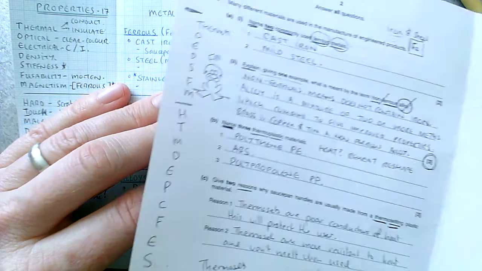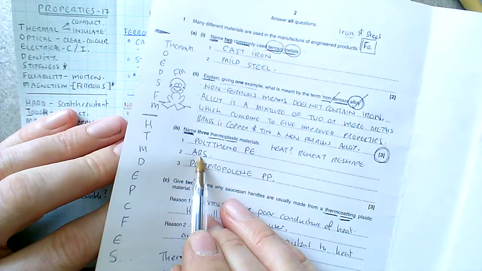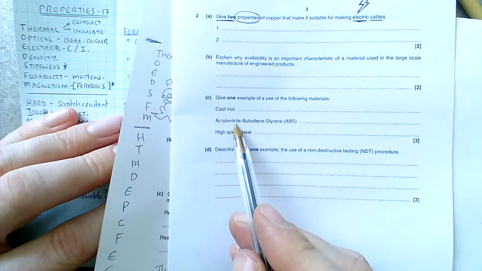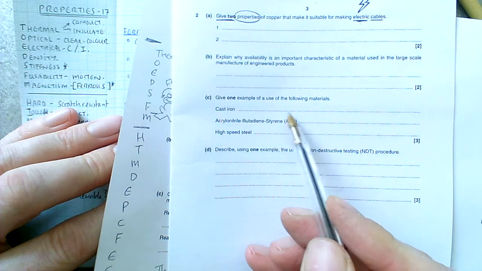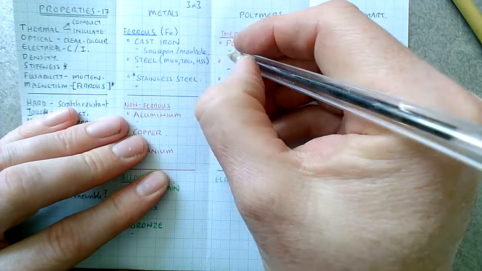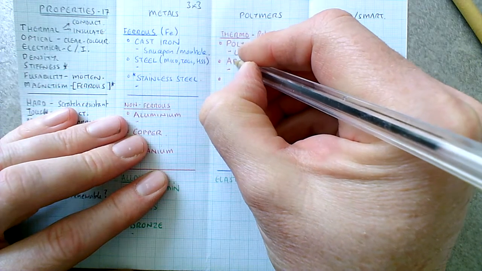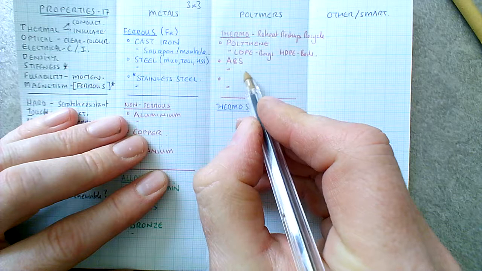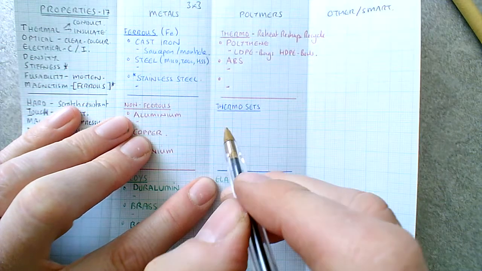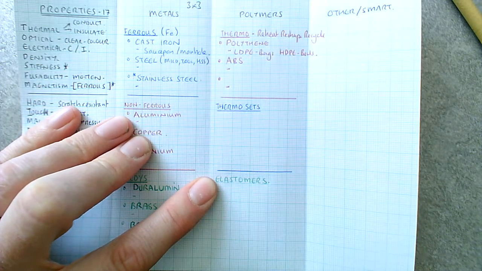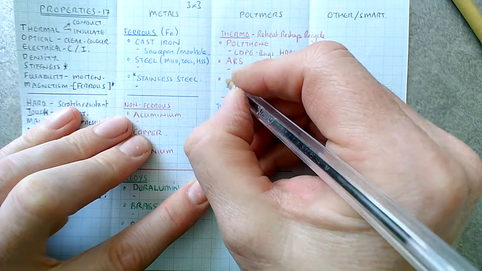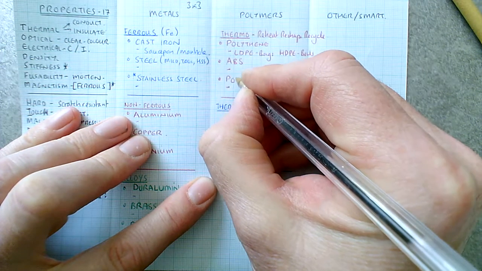ABS is quite a popular one there. ABS is in that question, and it's acrylonitrile butadiene styrene. So it's one that's common to the examiners. So we'll put ABS in there. And again, I'm going to leave that blank and let you go away and come up with some answers for what you think ABS should be used for. I like polypropylene, but I'm going to go for a different thermoplastic, one of my other favourites, polycarbonate.